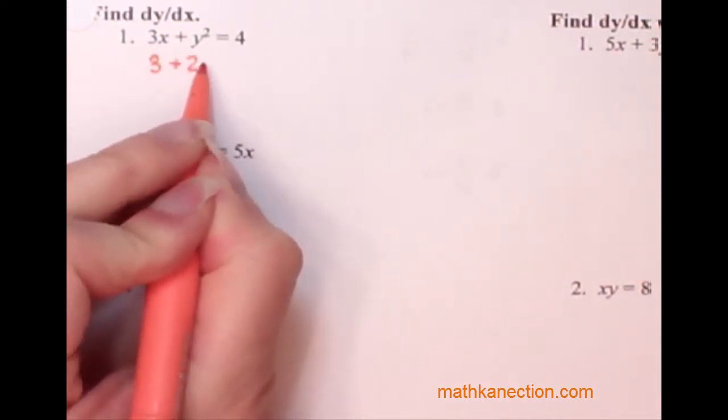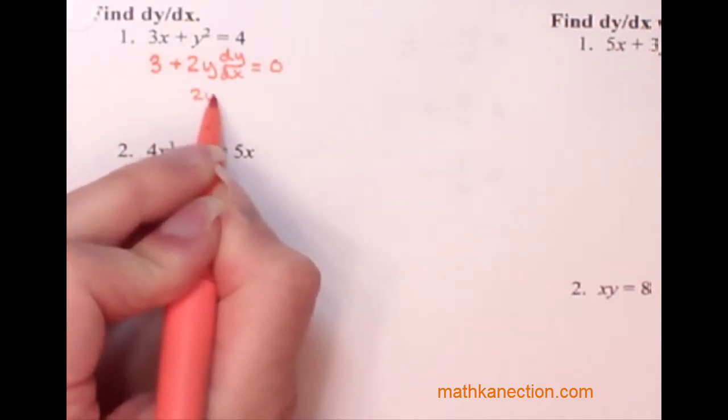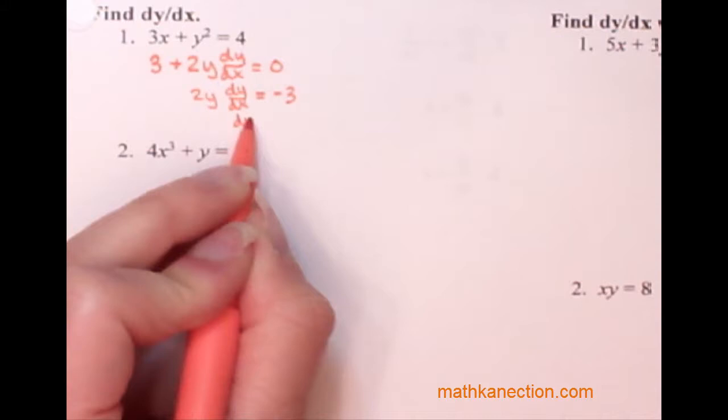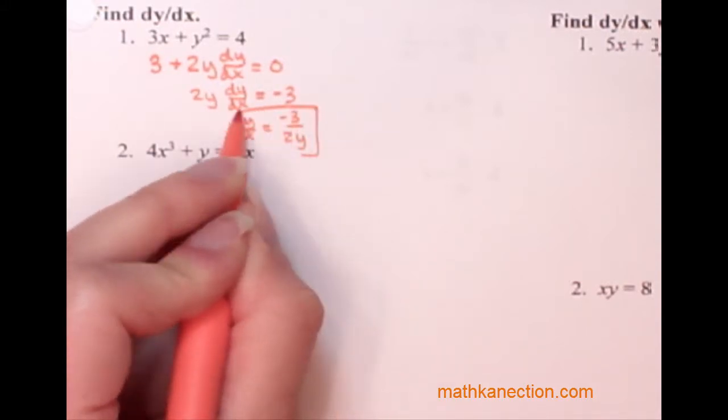Derivative of 3x is 3, derivative of y squared is 2y dy/dx, and the derivative of 4 is 0. Subtracting over the 3, and then dividing both sides by the 2y, dy/dx is equal to negative 3 over 2y.